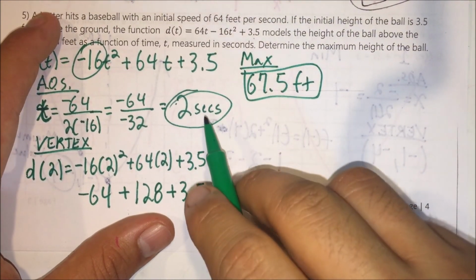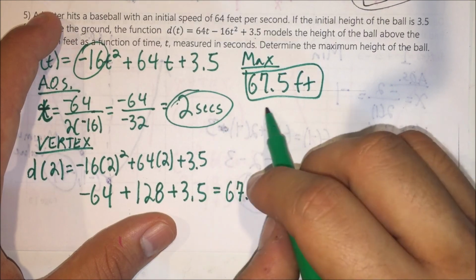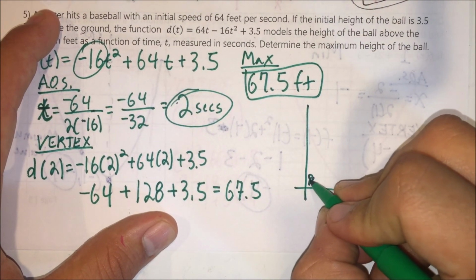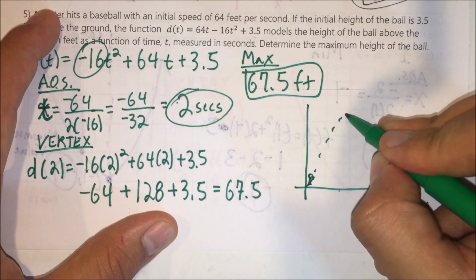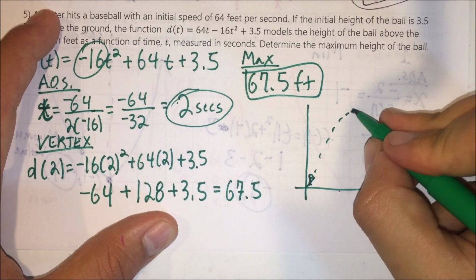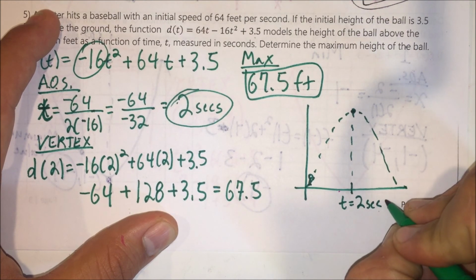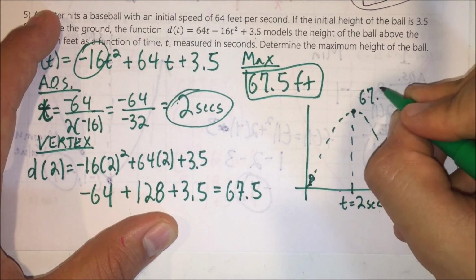So that means after it makes contact with the bat, if we want a little diagram here to make it interesting, draw a little baseball player. He's going to pop it up, and after about 2 seconds, it'll reach its maximum height of 67.5 feet.